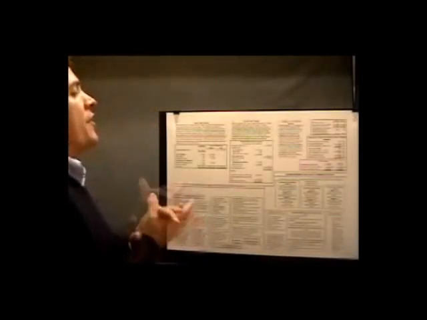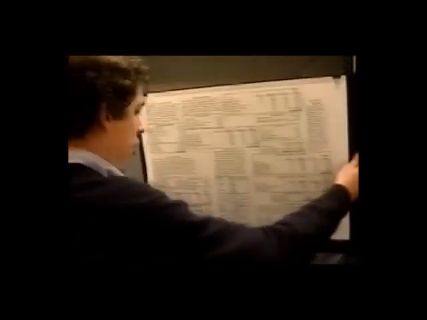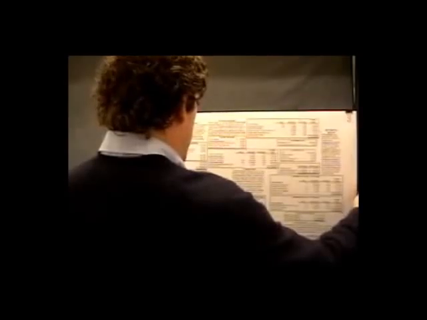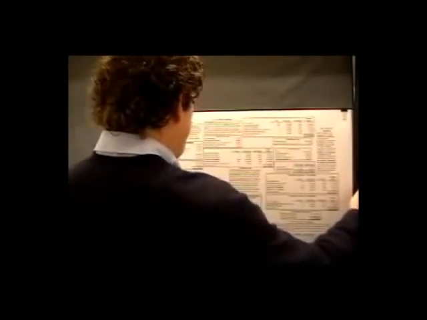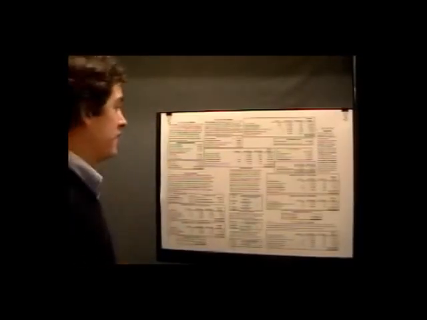All right, now find your Lesson 11 cheat sheet, because the Lesson 11 cheat sheet has all of our examples. Now, let's go to the top left of the Lesson 11 cheat sheet, and we're going to start with a net present value method example.